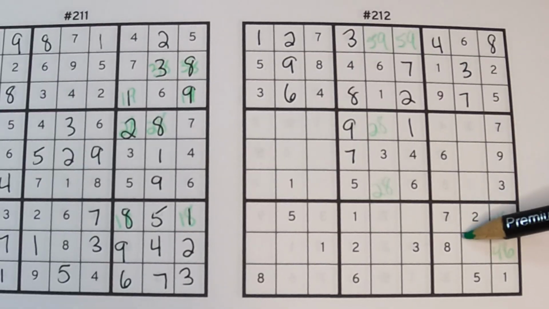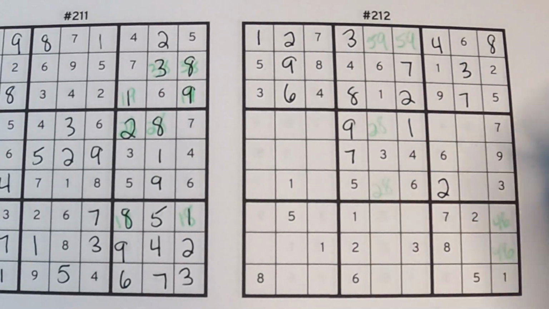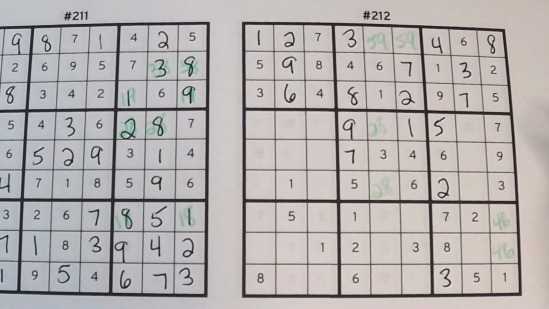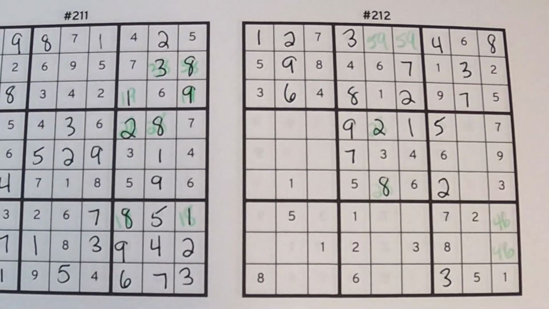For this column, we're missing 2, 3, and 5. We've got 3 and 5 here, so this is our 2. That 3 makes this our 5, 3. That 2 makes this our 8, 2.